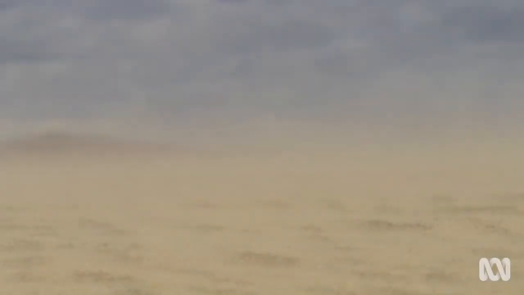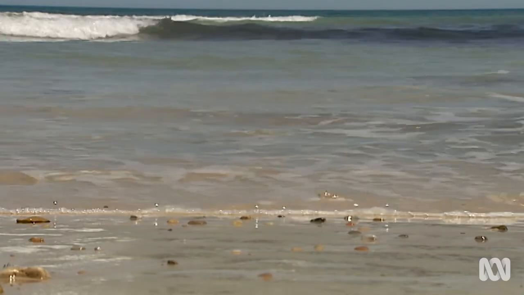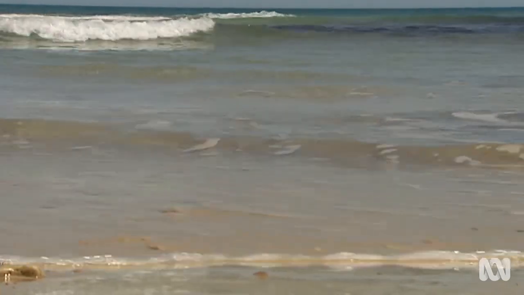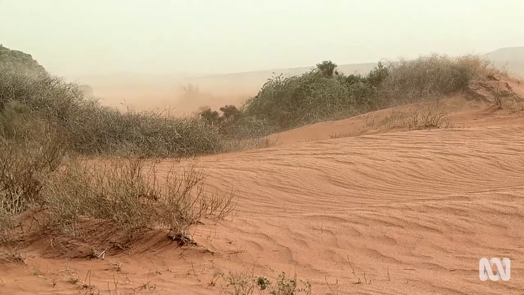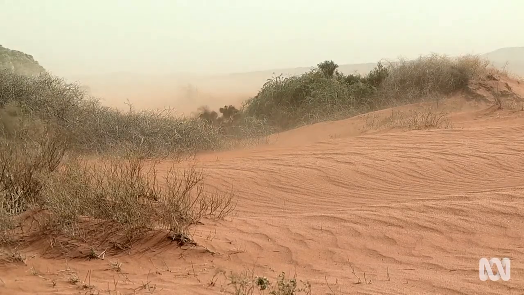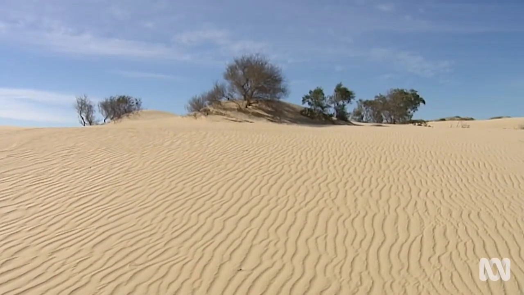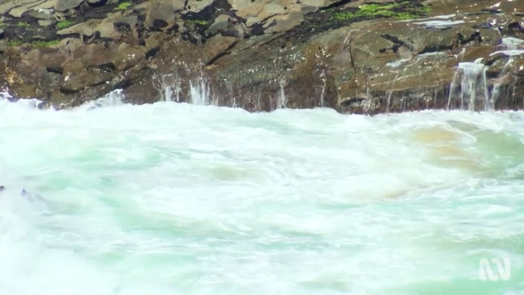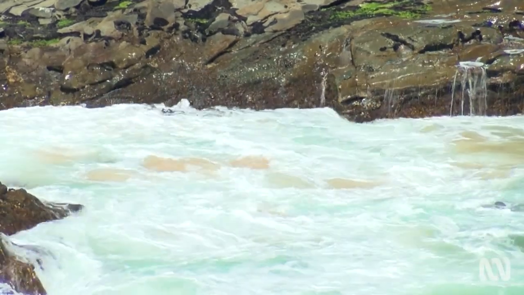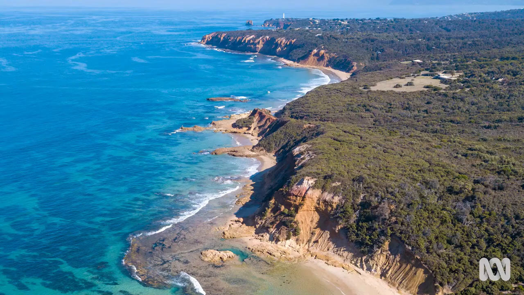Erosion happens when soil, sand or rock is moved by wind or water, ice or even gravity and transported somewhere else. Deposition is the opposite of erosion. So it's where sediments like soil, sand or rocks are added to a place, moved there by things like wind or water. These processes change coastal landscapes over time. Let's take a look at some coastal landforms and how they've been shaped.